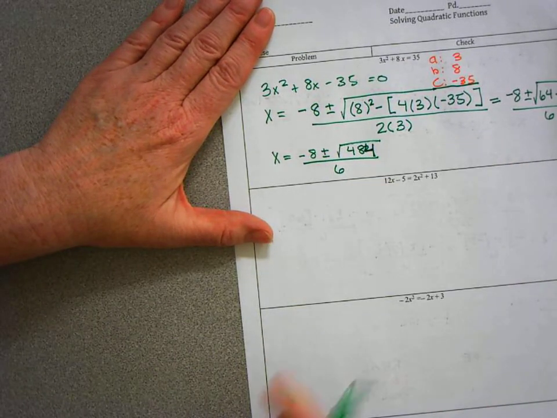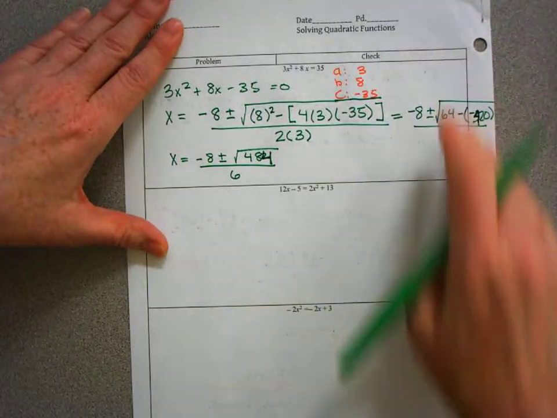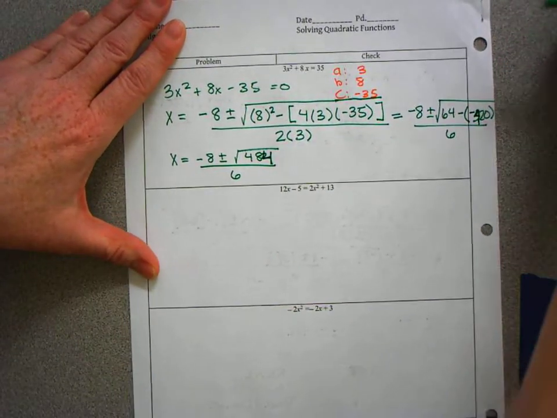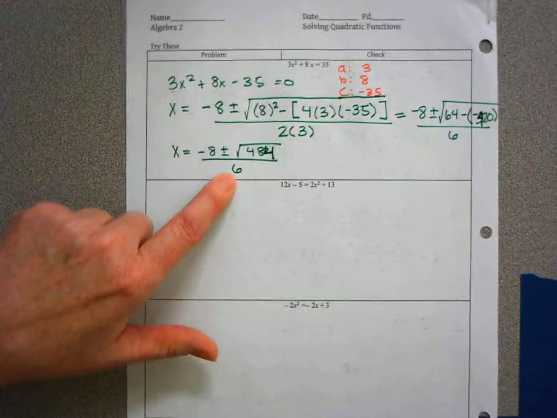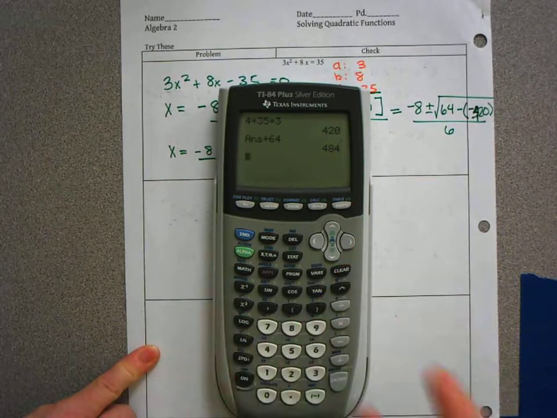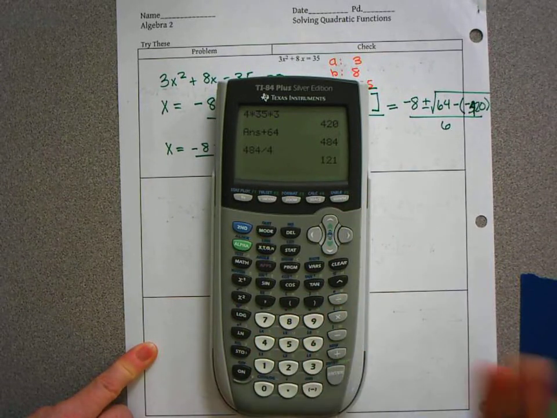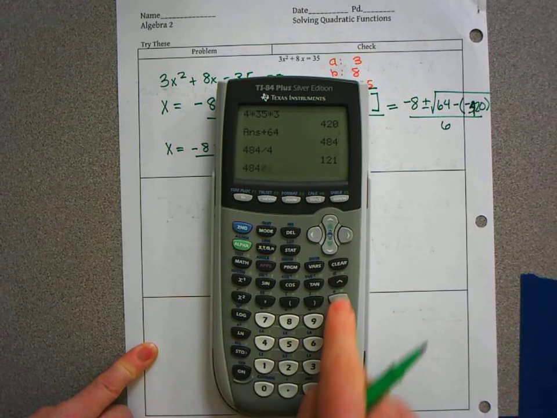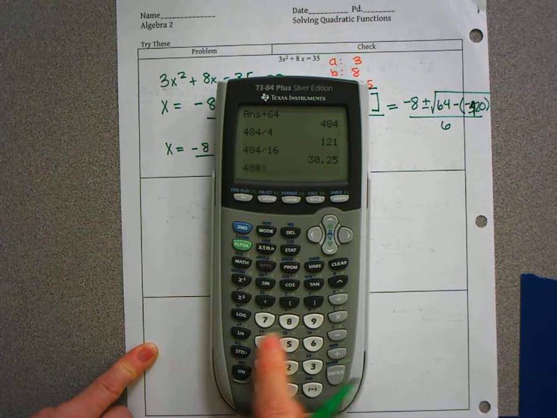I look at this and I say, I know that can be simplified. And I think of my list of perfect squares. Let's try some divisions and see if we can simplify this. So 484 divided by 4, well, I know that works. Let's try a higher one. 484 divided by 16 doesn't work. 484 divided by 32 doesn't work.